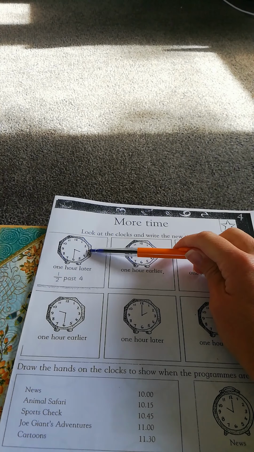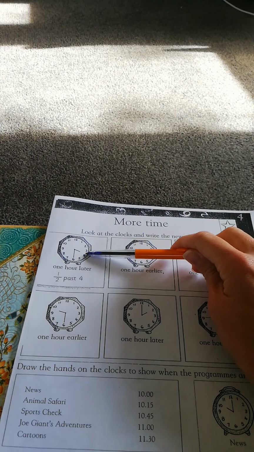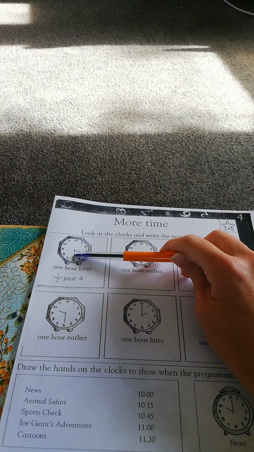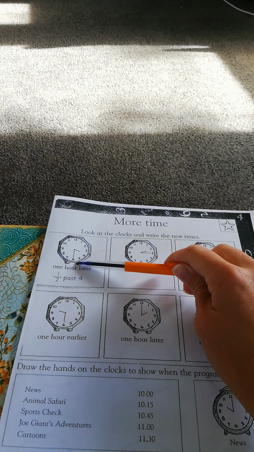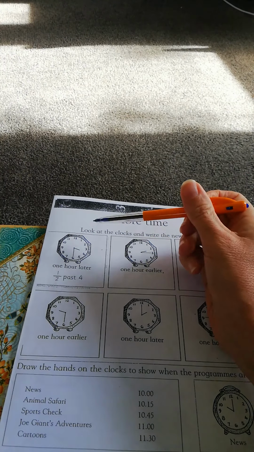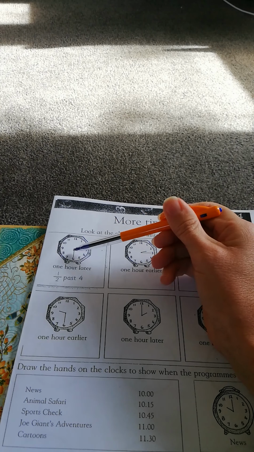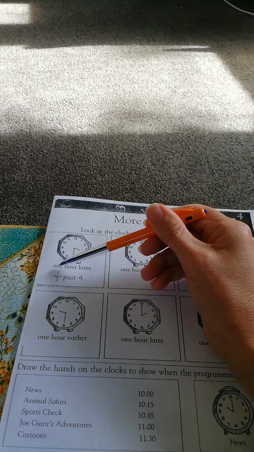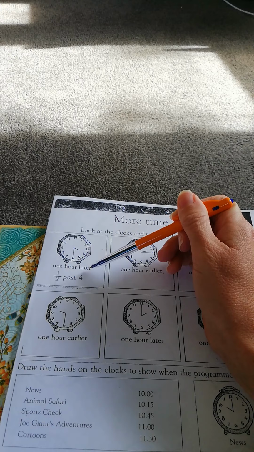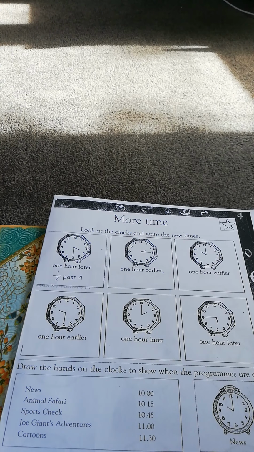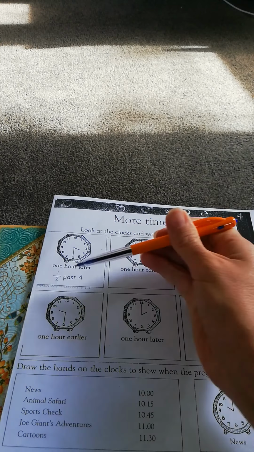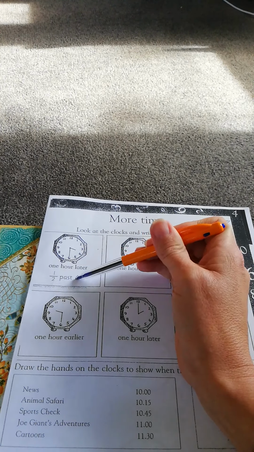The time is between the 3 and the 4, and it's down on the 6, and we know that means it's gone halfway round the clock, so it is 3:30. So 1 hour later than 3:30 is 4:30, so that means we can write it as 4:30.